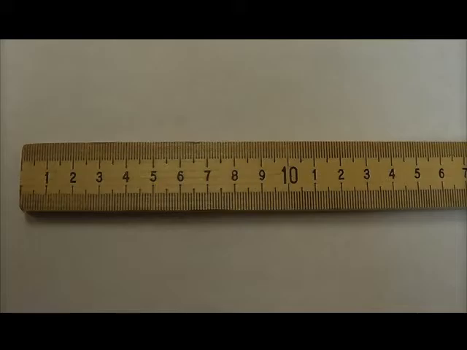Hello everyone. Today we're going to be measuring length using a meter stick. So here you have your run-of-the-mill meter stick. You can see markings on here 1, 2, 3 all the way up to 10.